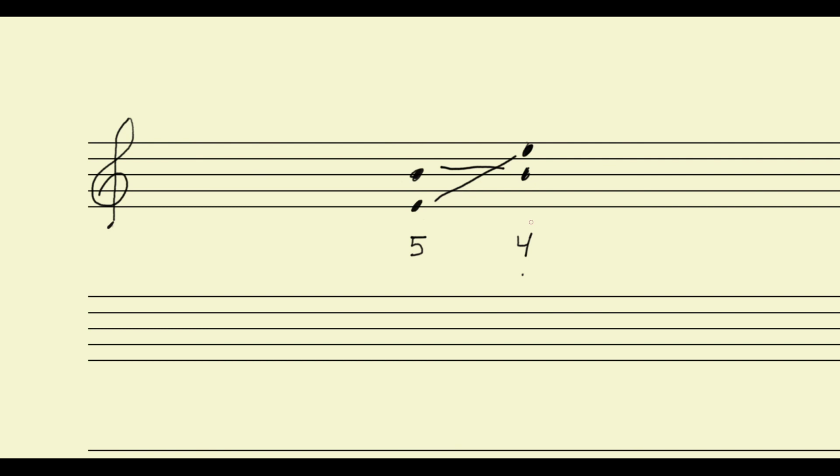Again, remember, even though it seems very abstract and mathematical, the key is to make sure that the two notes switch positions. The note that was on the top is going to become the bottom note, and the note that was on the bottom is going to become the top note. And that is how you do an inversion.